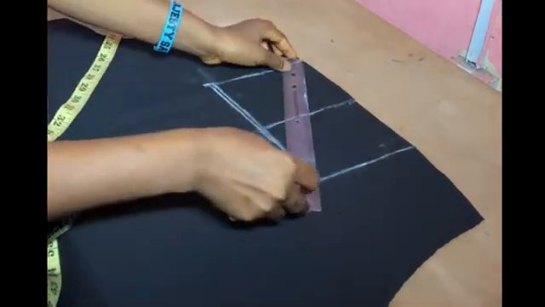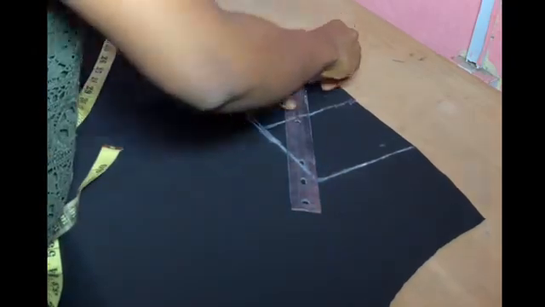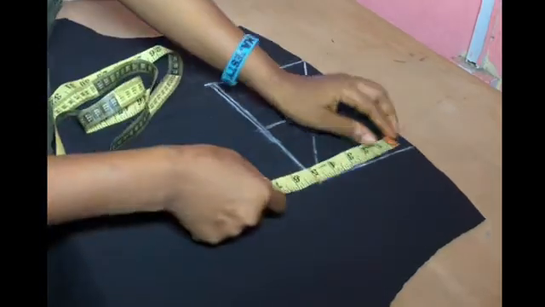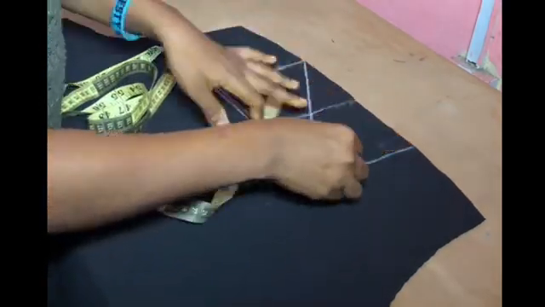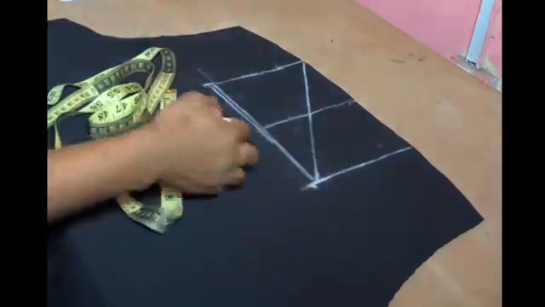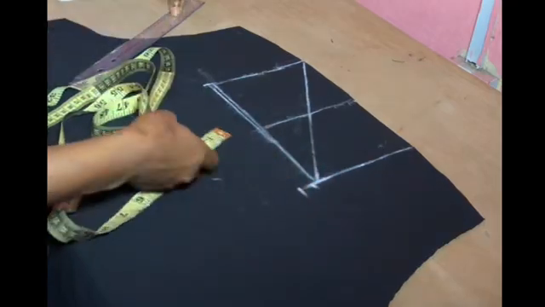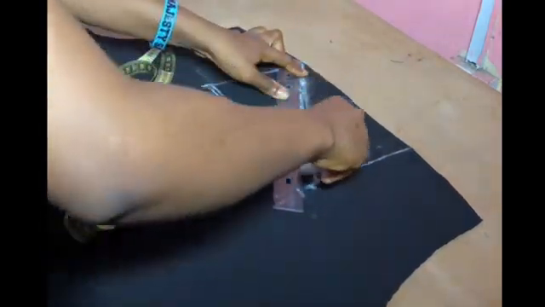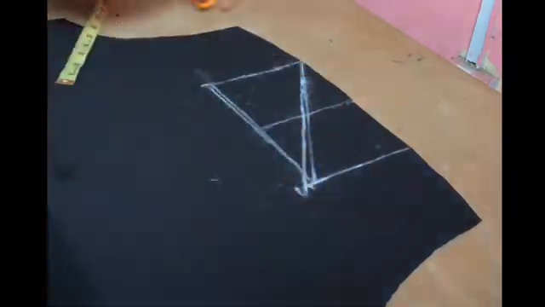This is how you are going to do. After doing that, you're just going to place your ruler from one side of the neckline slanty like this. I discovered that it was too small for my client, so I increased it by 1 inch, and then I slanted the ruler again just like this.